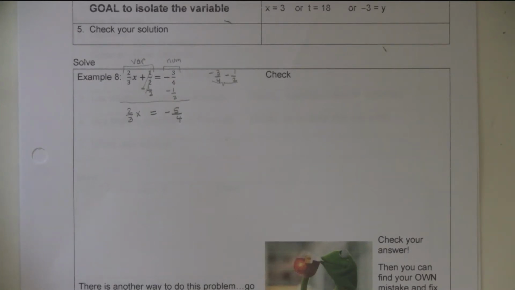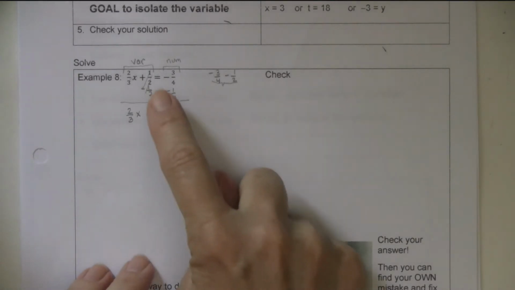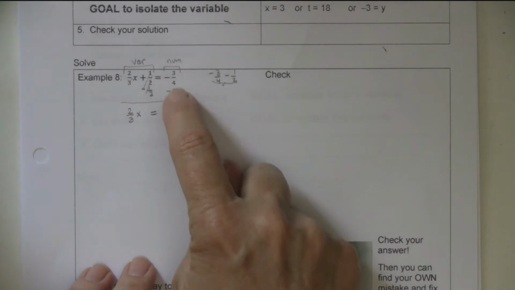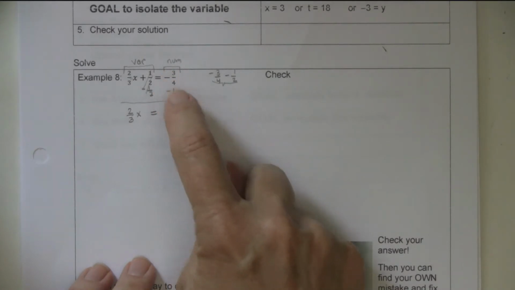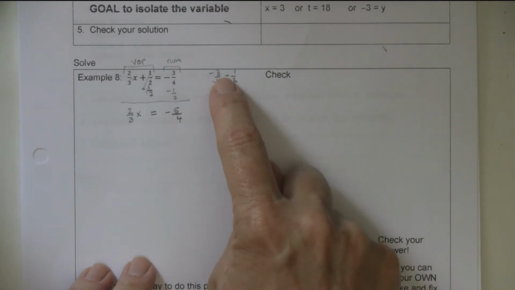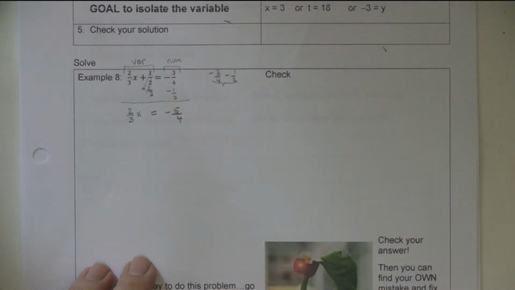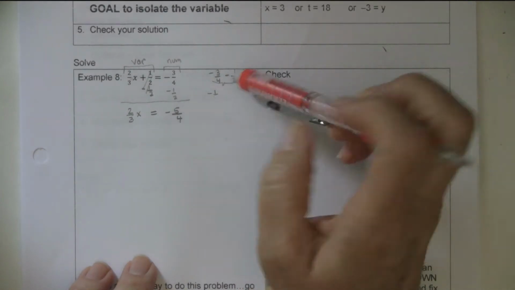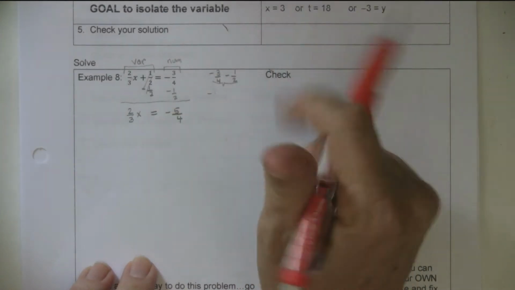Okay, so we subtracted half from both sides of the equation, and when the dust cleared, we had 2/3 x on this side, and when we combined those, we added them together, we got -5/4. You could say that it was -3/4 subtract half, right? And when I say I added them together, it's because if I rewrote that, oh my, I wrote a 1 instead of a 3.